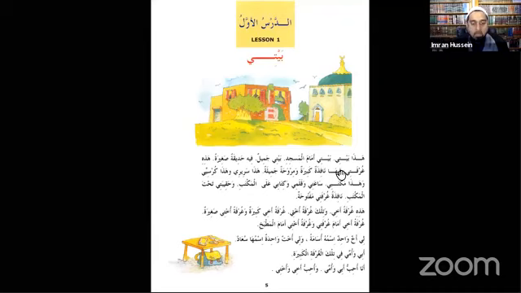وحقيبتي تحت المكتب. And my bag is beneath the desk. نافذة غرفتي مفتوحة. So نافذة means window. غرفة, room. I need to pick someone on this question.